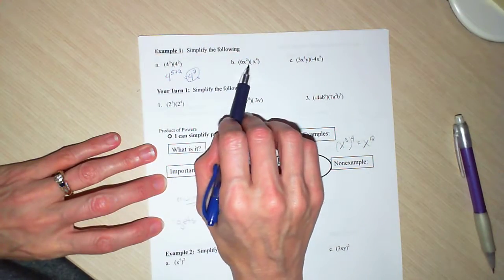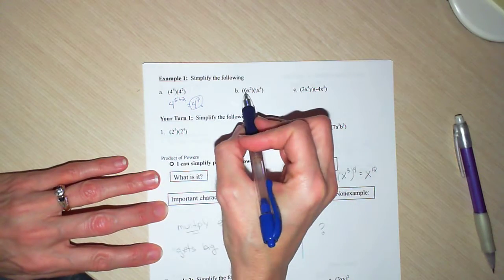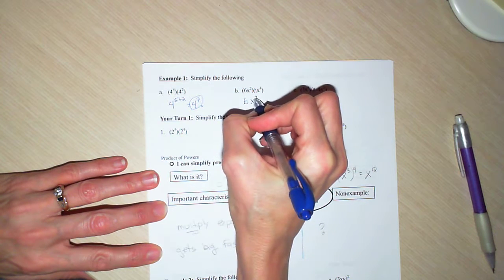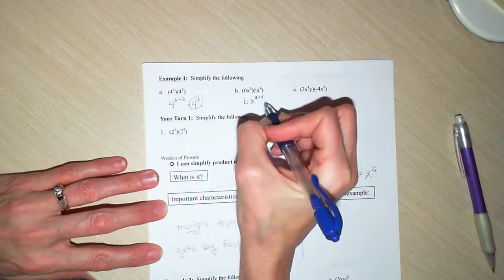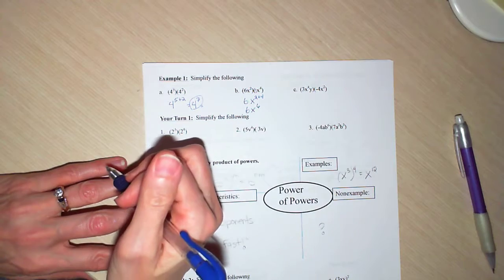Okay, this is multiplying, so think of multiplying your coefficients. You'd have 6 times 1, so that would be 6. Keep the base, add the exponents. 2 plus 4 is my exponents. So this would simplify to 6x to the 6th.